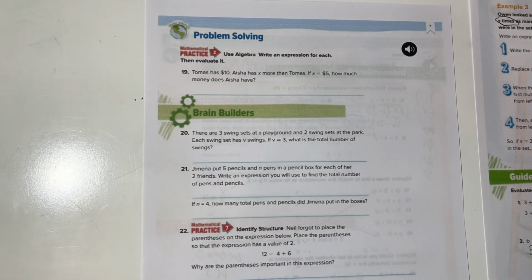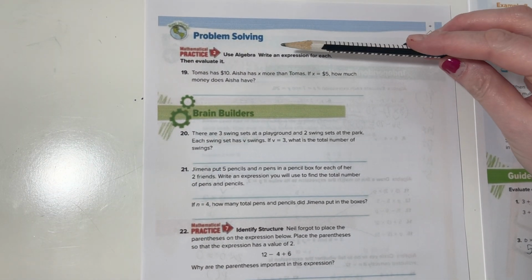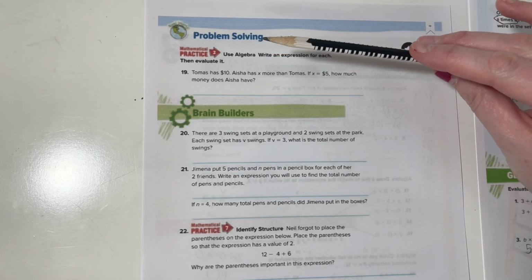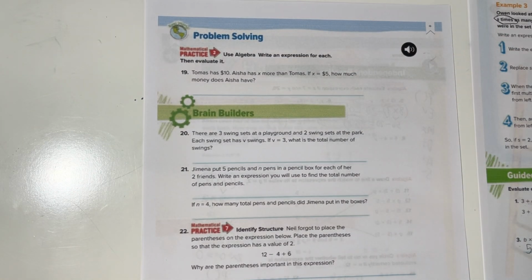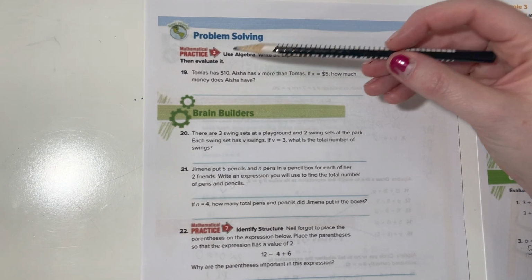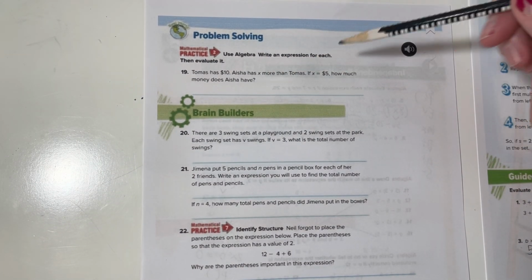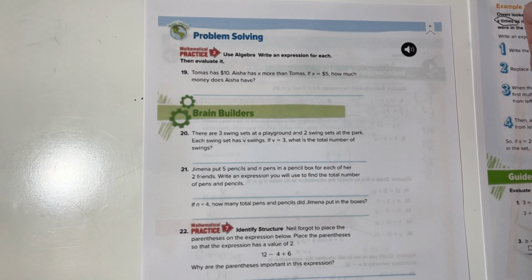Let's just look on the back. I don't think you're going to really need me to do all of these on the back. You're going to use algebra to write an expression and then evaluate it. So remember your keywords like greater than, times, times as many or more than. Tomas has $10. Aisha has X more than Tomas. If X is 5, how much money does Aisha have? So just think logically about that, but show your work.